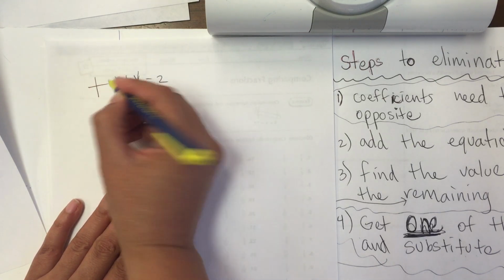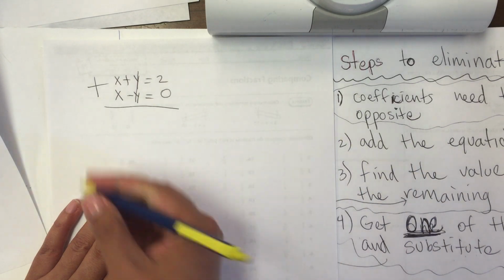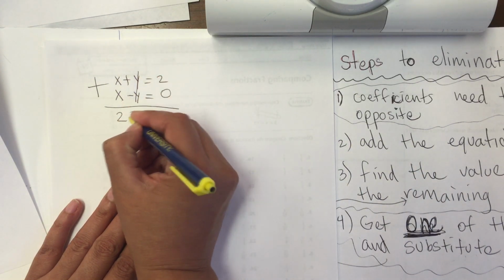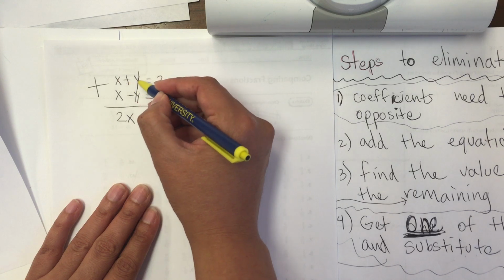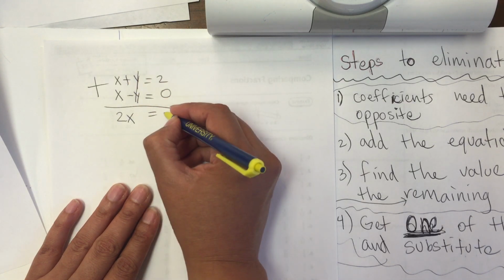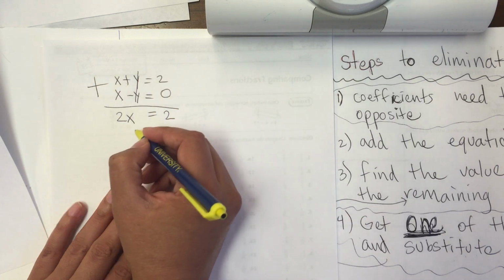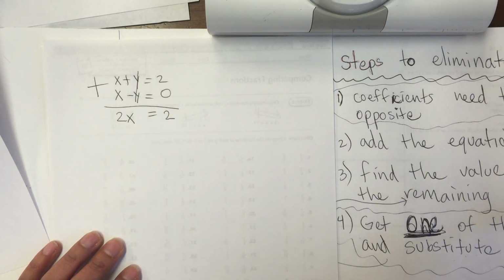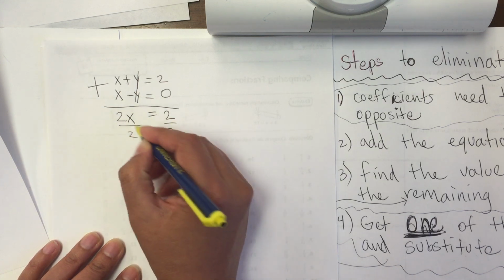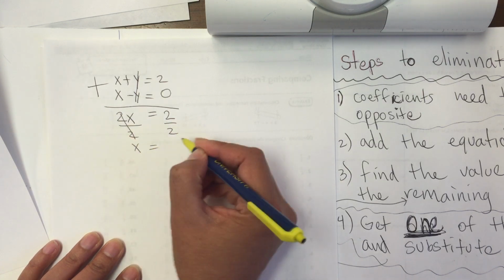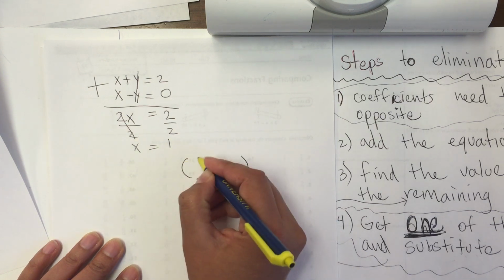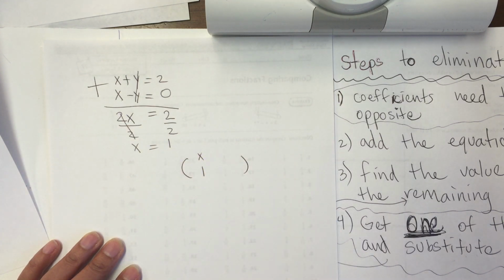And now we're ready to add the equations by adding x plus x is 2x, and positive y plus negative y, that cancels, and 2 plus 0 is 2. Find the value of the remaining variable, the one that is still there. So we divide both sides by 2. x is equal to 1. Now we have the value for x, which is 1.